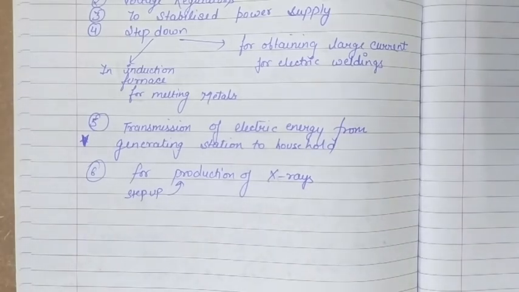So these disadvantages are, first, if we have to transmit for a large distance, then the transmission cables must be large and these cables have certain resistance. So if a large amount of energy is passing through them to a large distance, there will be a loss of energy in the form of heat during the transmission.